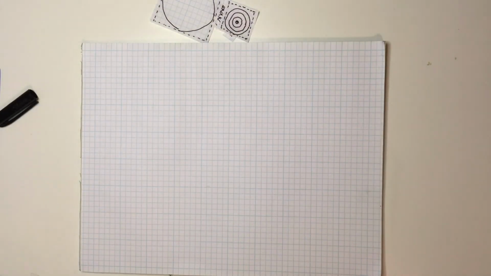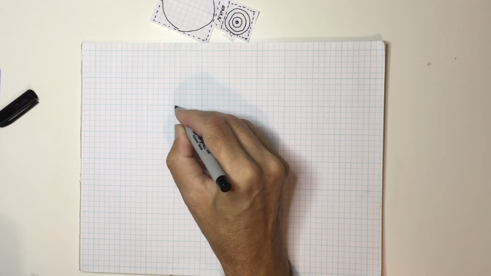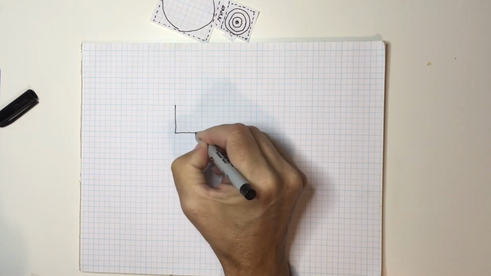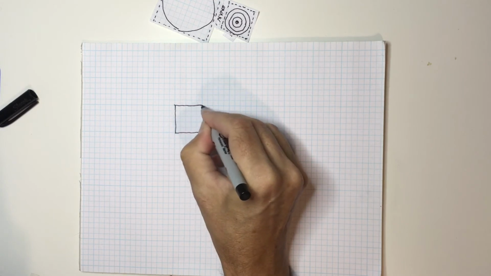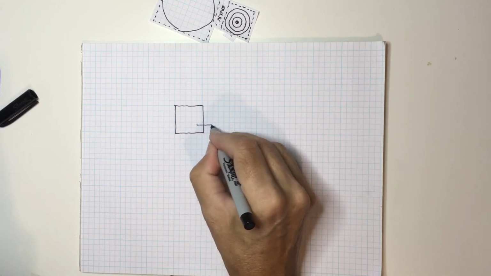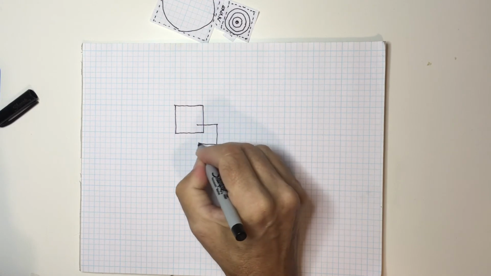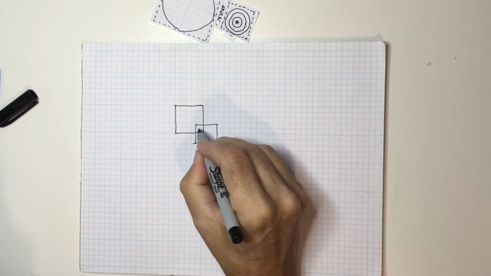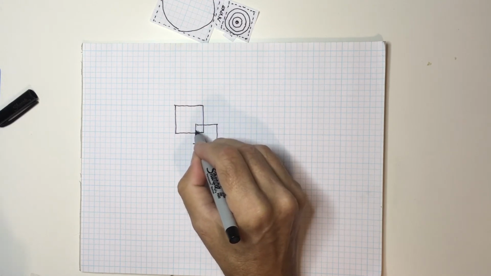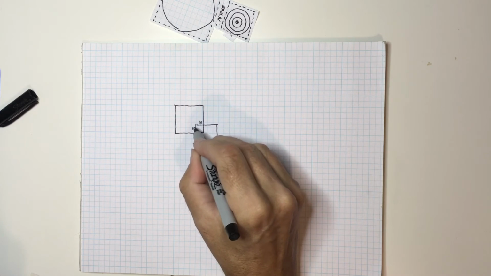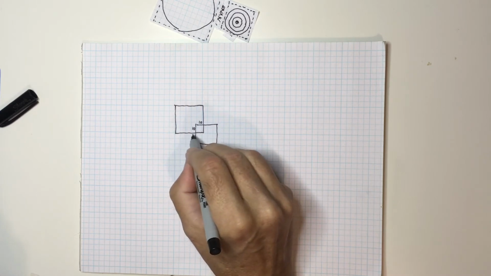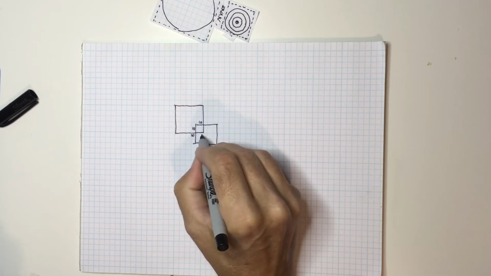So, let's say this is one texture, and this is another texture, and they happen to overlap. And let's say this overlap is 10 by 10. Okay, but this one happens to be starting at 70, right?